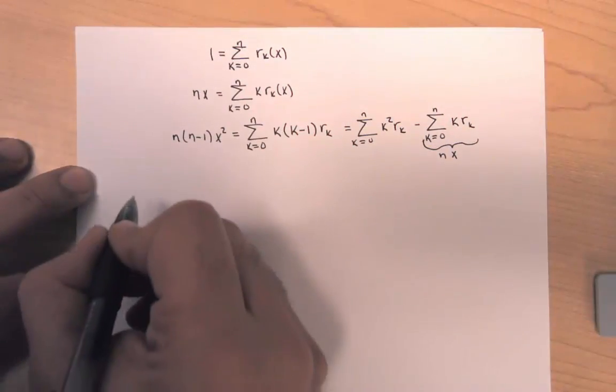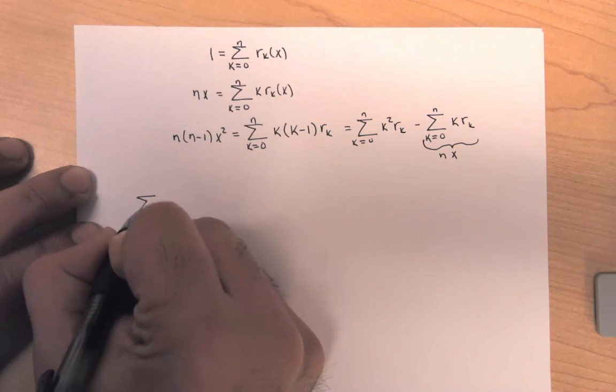So we can use these three identities to form a new one.